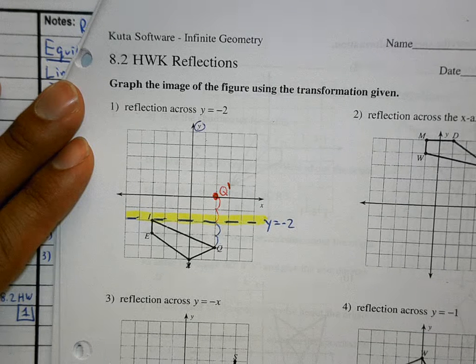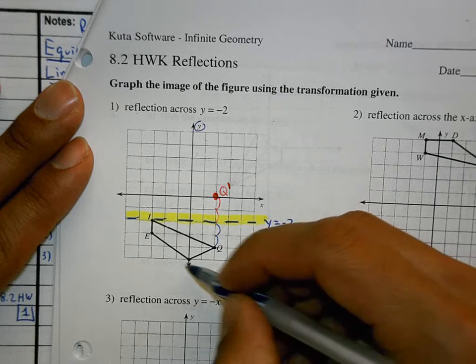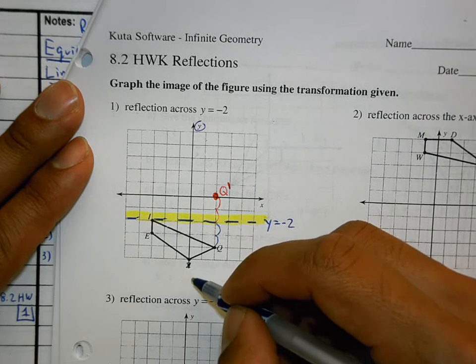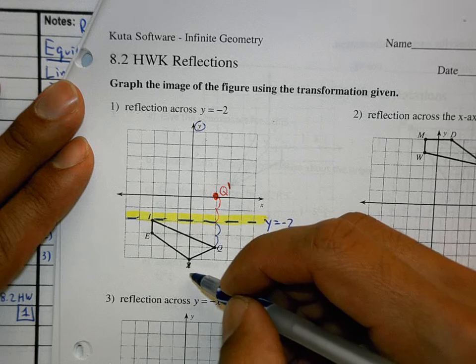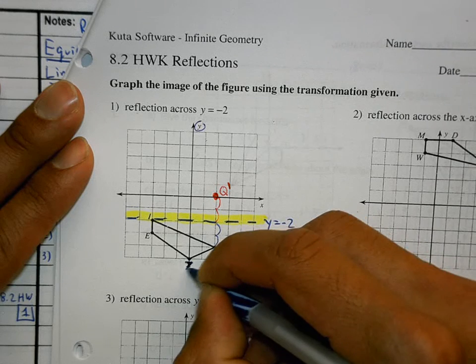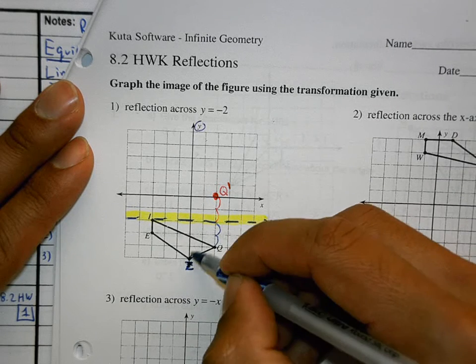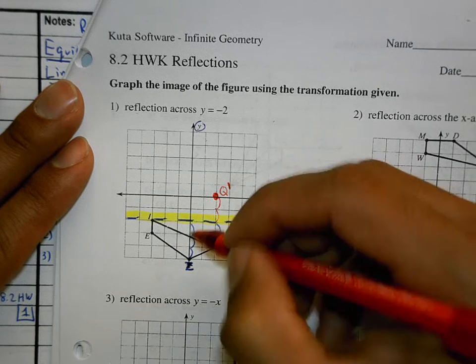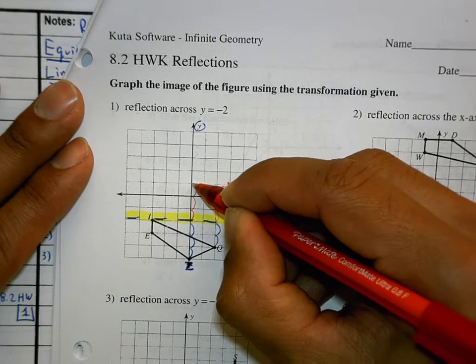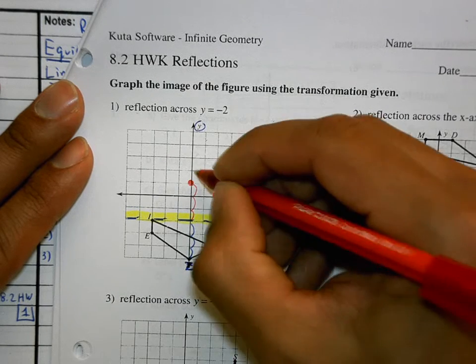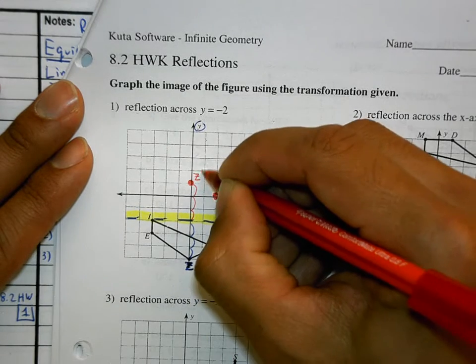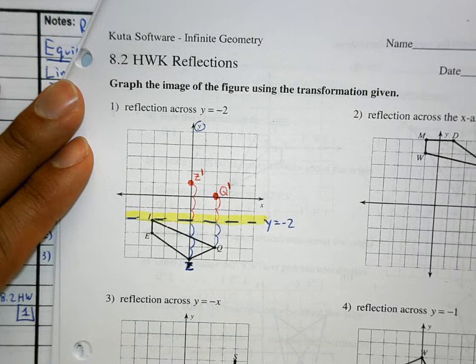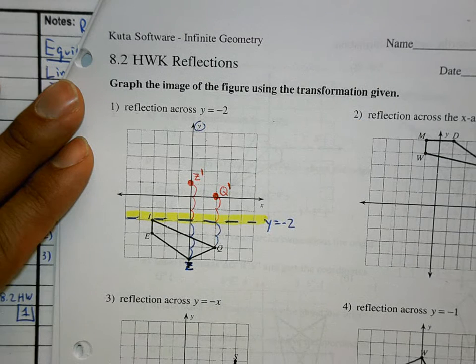And I have to do that for each point. So now, what is this? X? It's a Z. There you go. That's a Z. Z is 1, 2, 3 units away from the LOR. Always count these straight lines. Then I have to go 1, 2, 3. And so this is Z prime. Pretty simple. Okay, let's keep going.